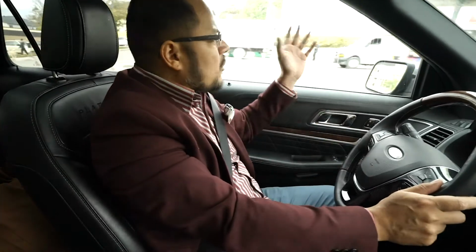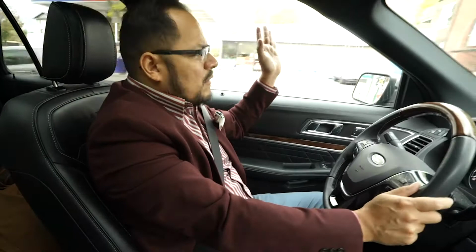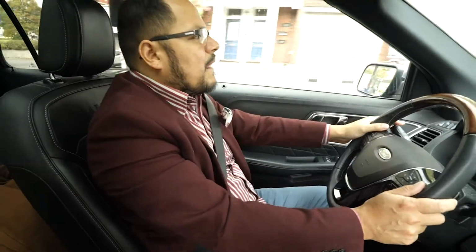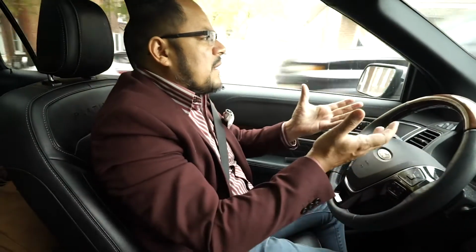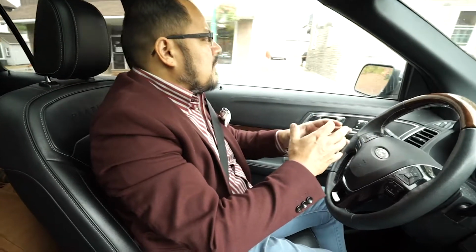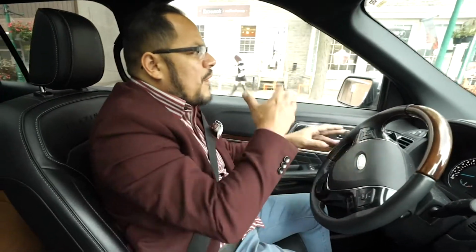So how do you determine the value of a property where everything around it is not comparable to the property that you have?